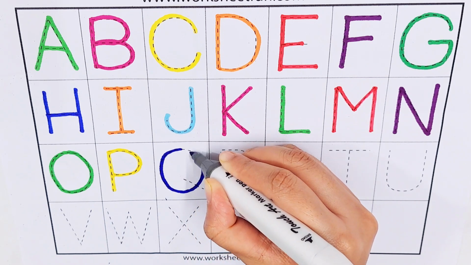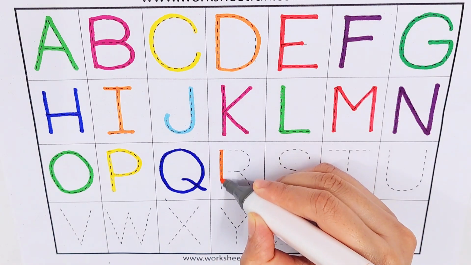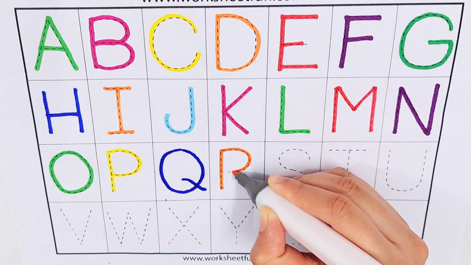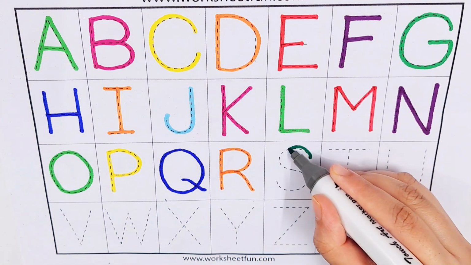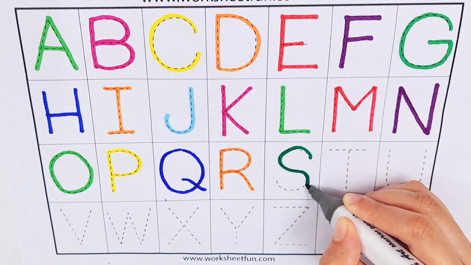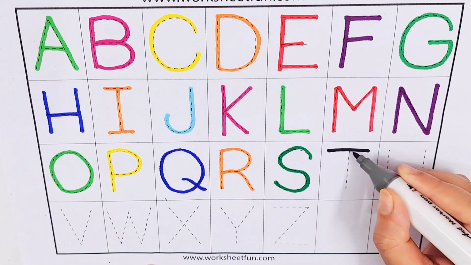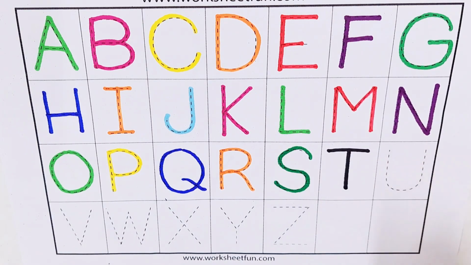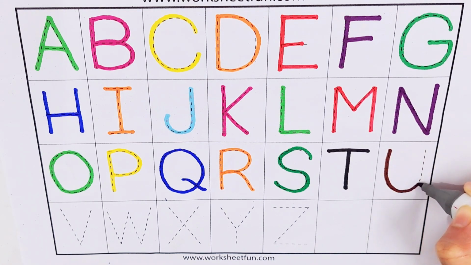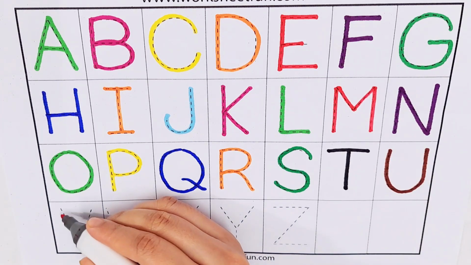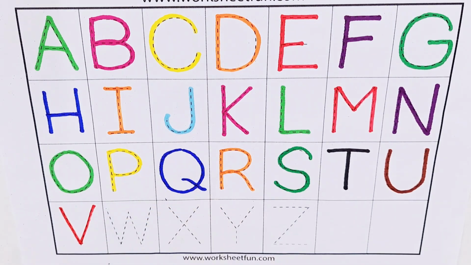Q for quilt. R for rainbow. S for salt. T for tree. U for universe. V for violin.